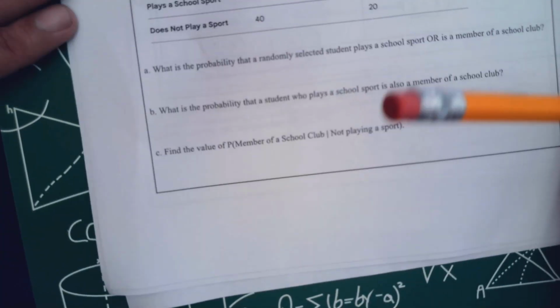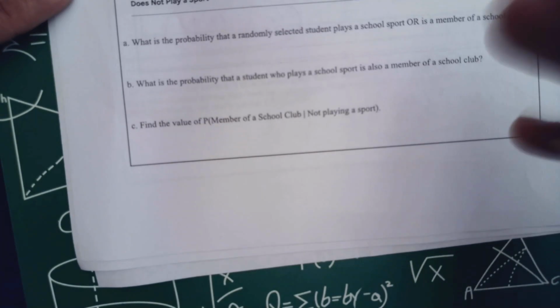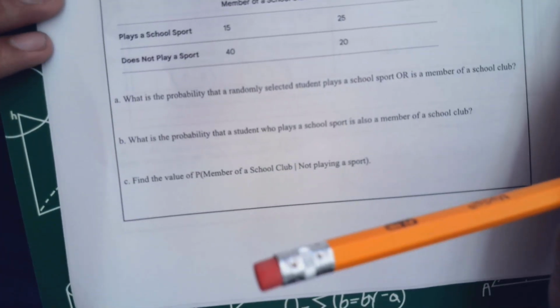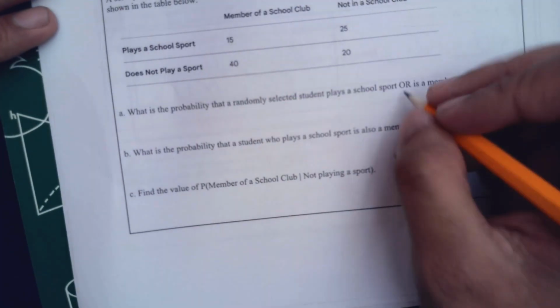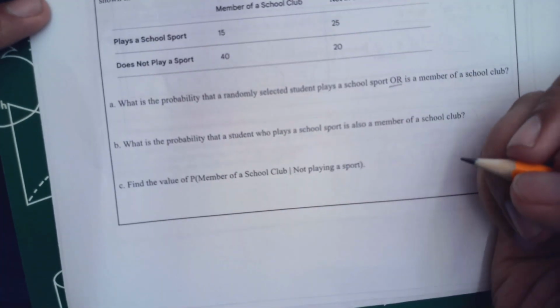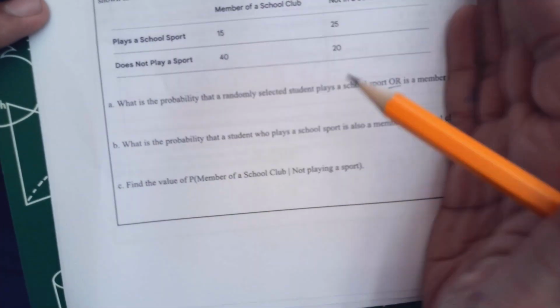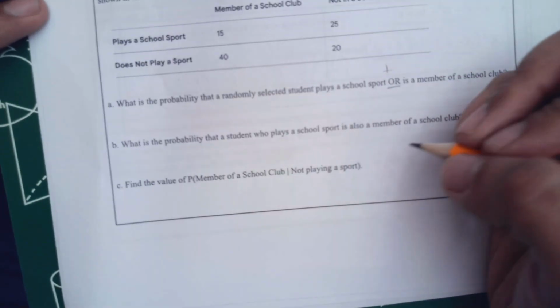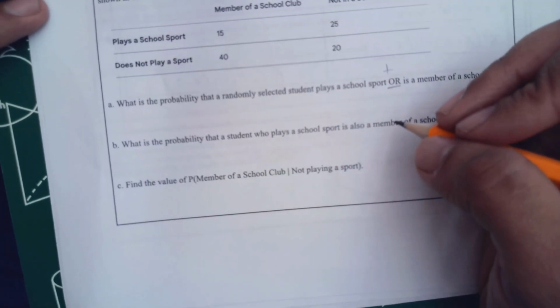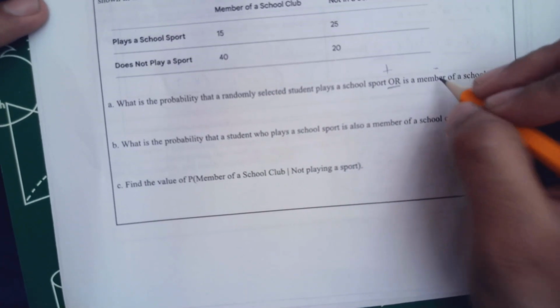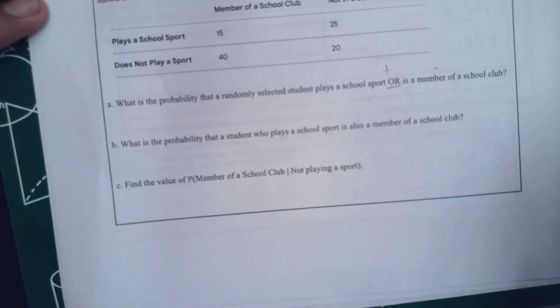Alrighty, moving on. A survey was given to, you guys can read that. I'm not going to read them. I'm too tired to read it. But I said the keyword here is OR. When I say OR, I'm going to separate each event and I'm going to add them, but I'm also going to subtract where they both happen twice. Here's what I mean by that.